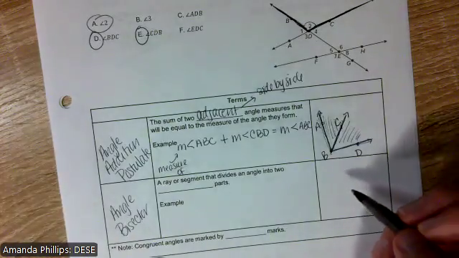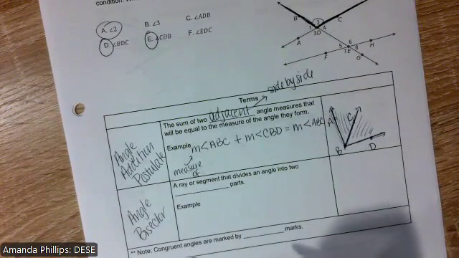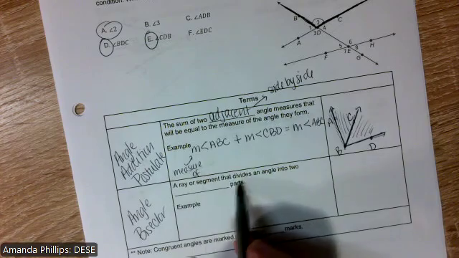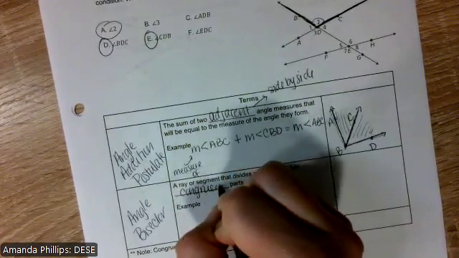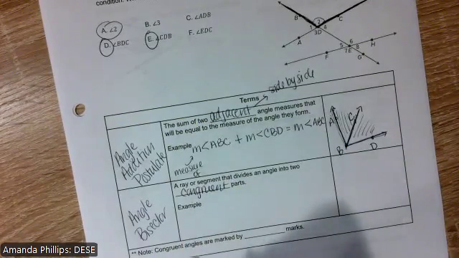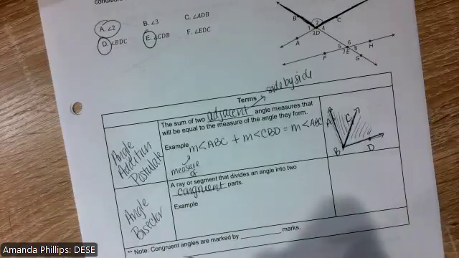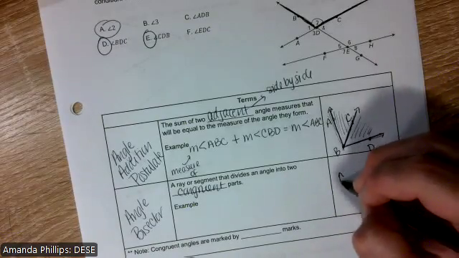Now, a bisector, of course, we know what bisectors are. It's a ray or segment that divides an angle into two congruent parts. So we're not doing a segment bisector, we're doing an angle bisector, but we're still doing the same thing, right? So here we have an example.